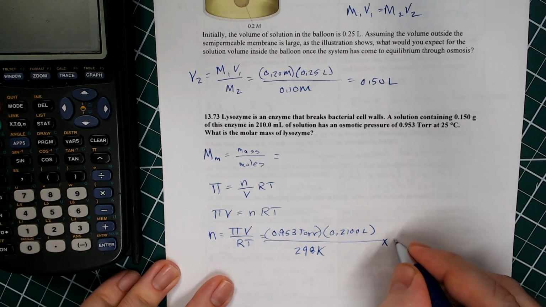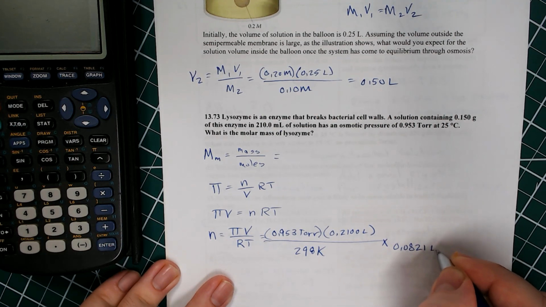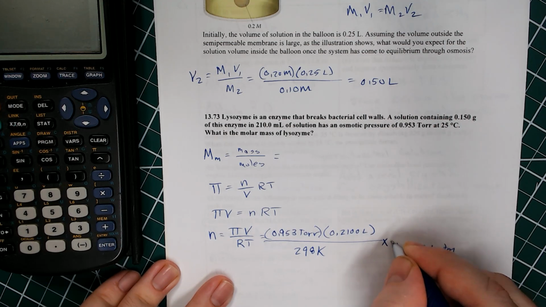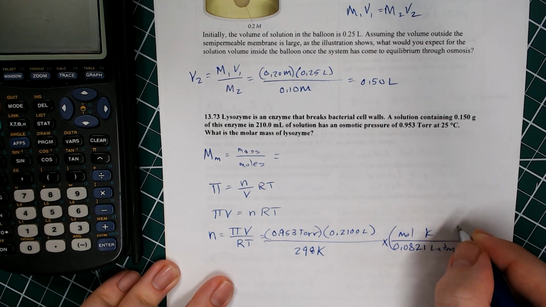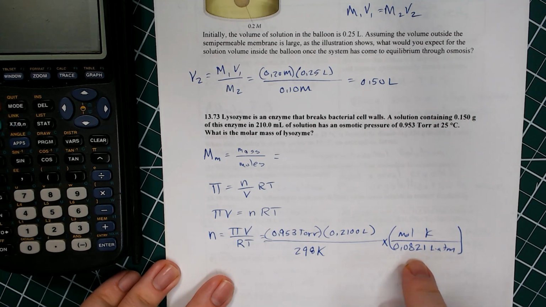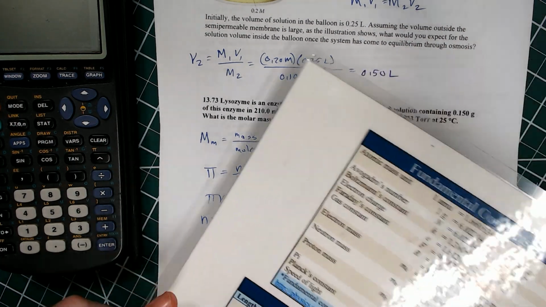And then R is 0.0821 liter atmospheres per mole Kelvin. If you don't have that memorized, in fact, that's rounded to 3 sig figs, that's not that big of a deal. That is going to be on the back of our periodic table.